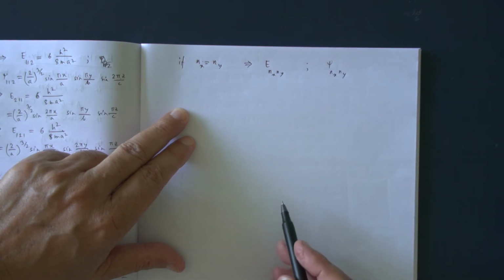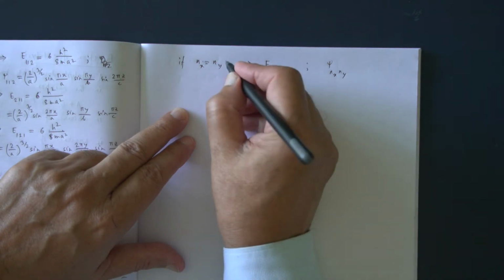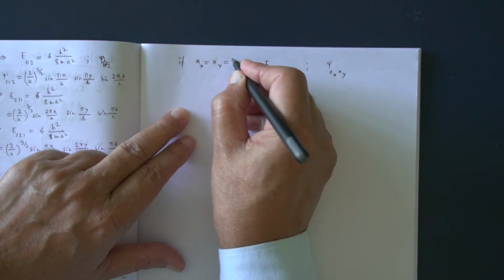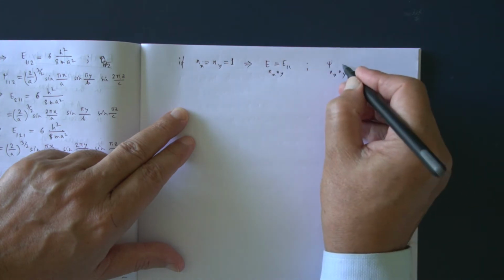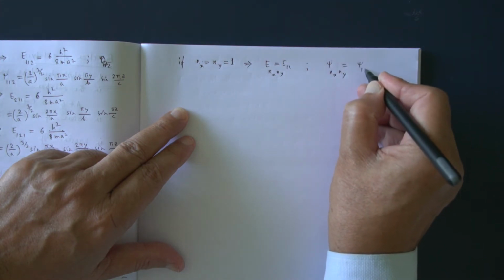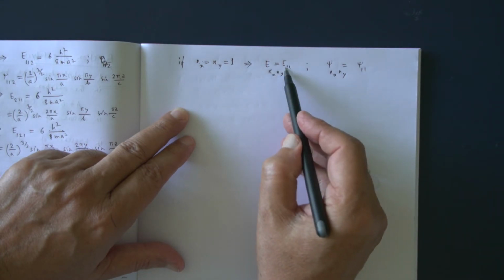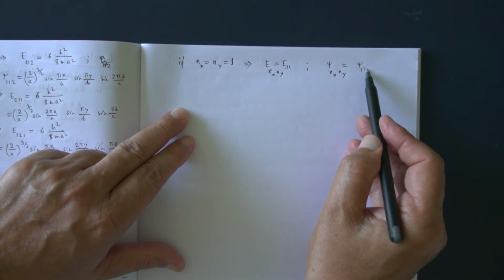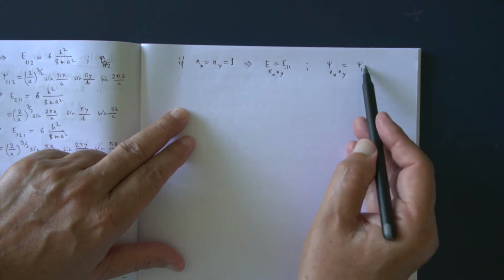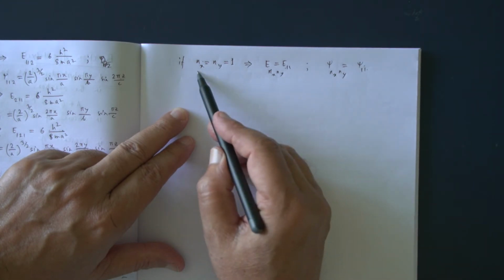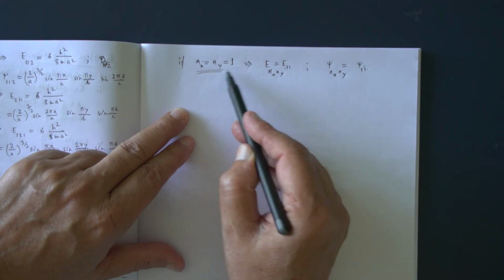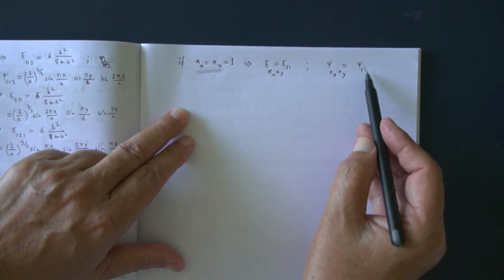Suppose nx equal to 1 and ny equal to 1, so we will have E11 and correspondingly psi 11. So one energy value, one wave function. That means in this case, nx equal to ny, the degeneracy will be 1.